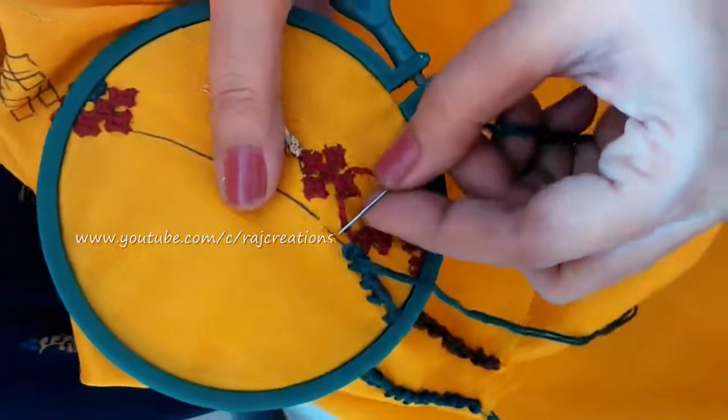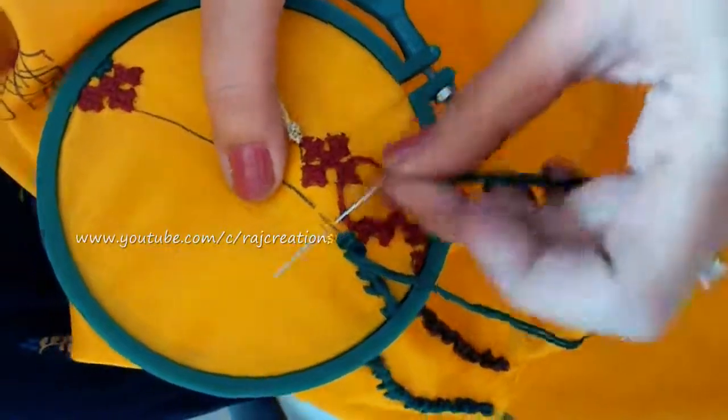Let's see how we have to prick the needle.